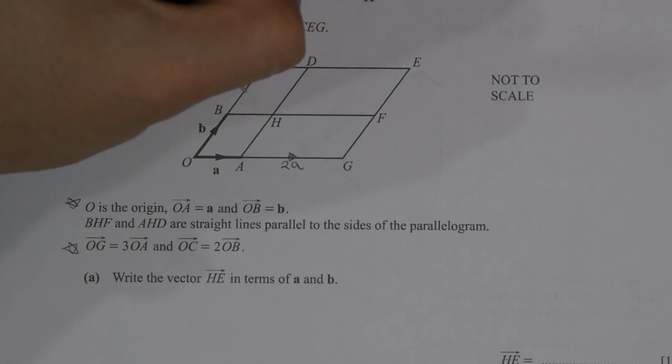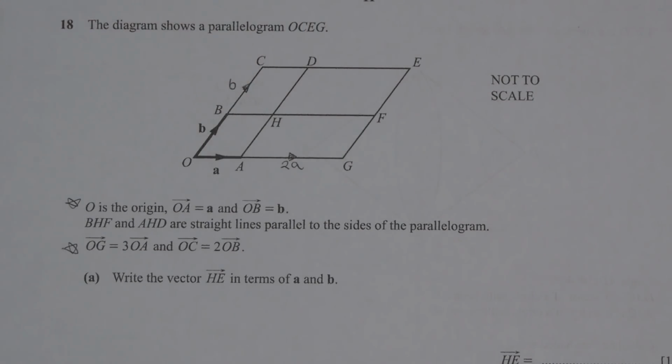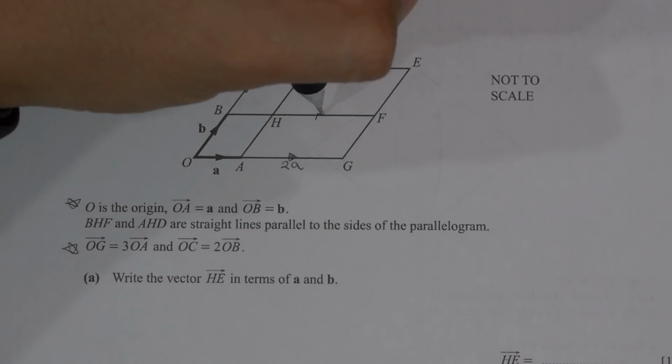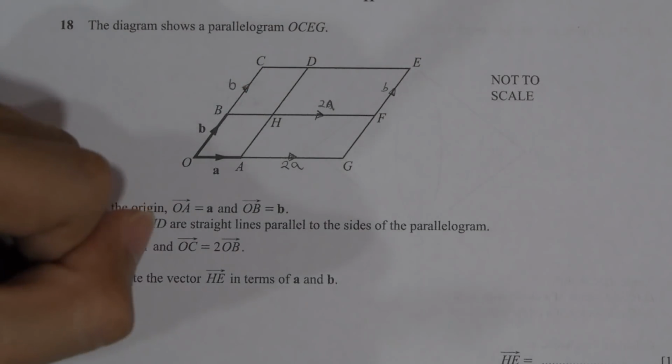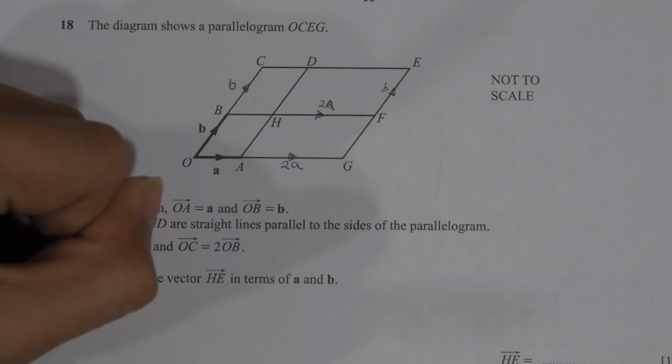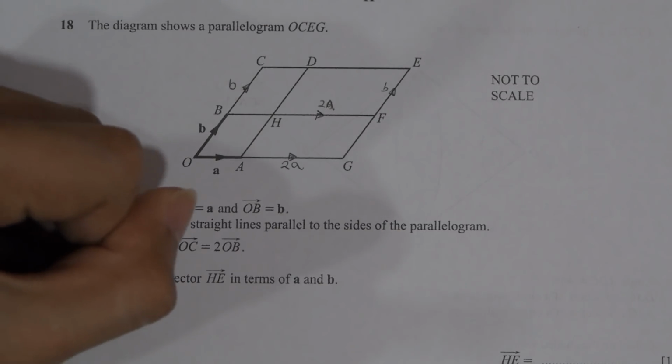One of the things you need to take note of is that this is actually a parallelogram. So OC will be equal to GE and equal to AD, whereby OG will be equal to BF and also CE. So from H to E is actually 2A plus B.